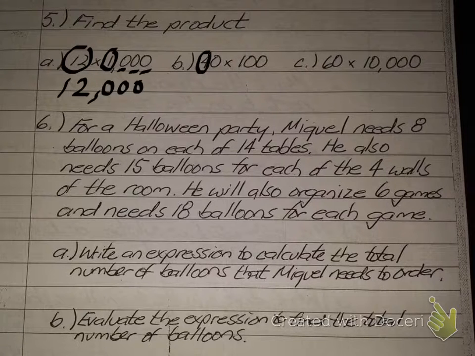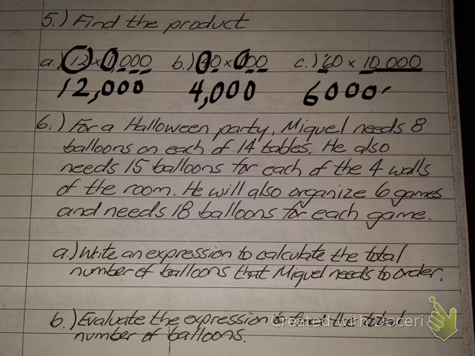Here, the same thing. 4 times 1 is 4, and then we have a total of 3 zeros, so 4,000. So we have 40 hundreds, so 40 hundreds is 4,000. And here, the 6 times 1 is 6, and then we have a total of 5 zeros. So we're going to have 600,000.